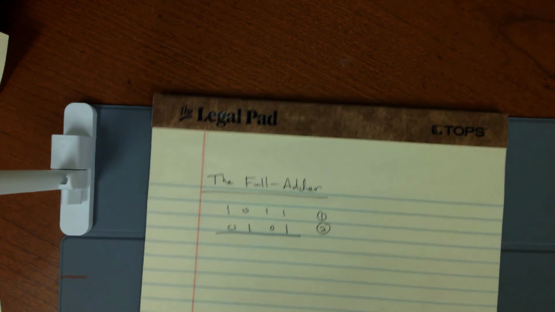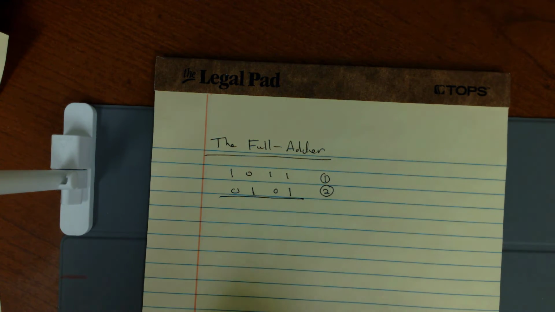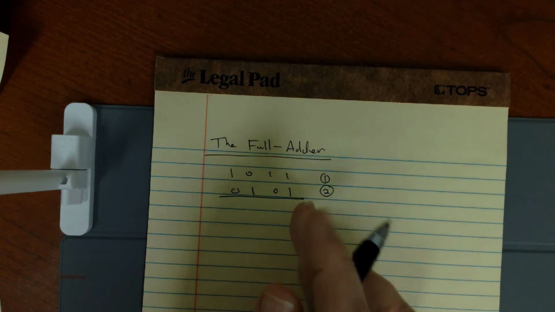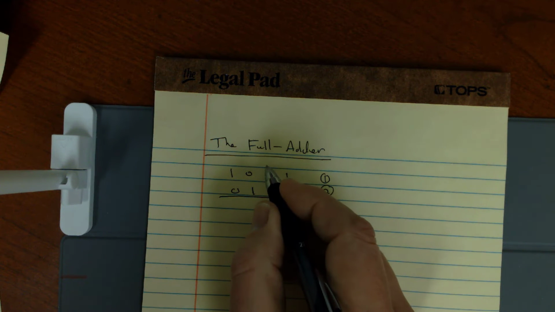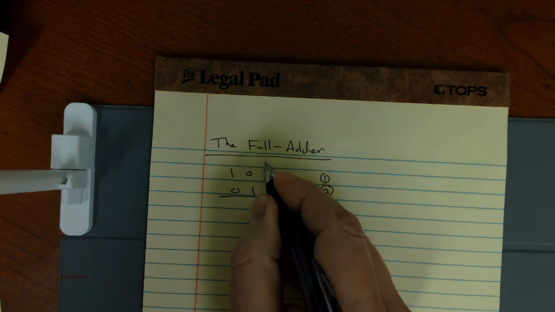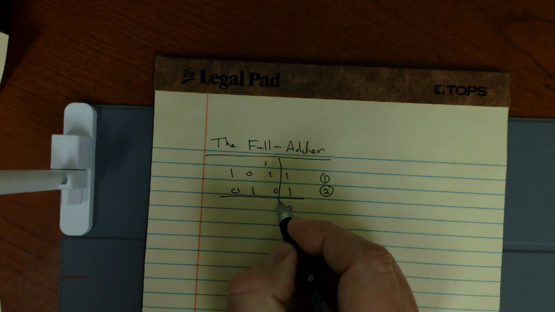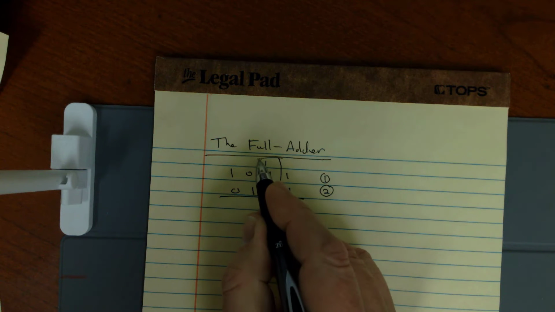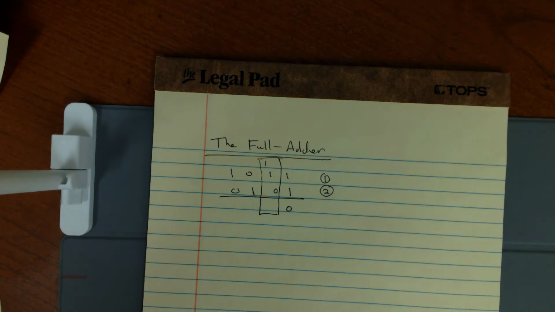Well, in addition to the half adder, there's something called the full adder. And we've already applied this. We used the half adder on the first step. But on the second step, when we put down a 0, we carried the 1, when we did this addition right here down this line, we had to use a full adder to do that.